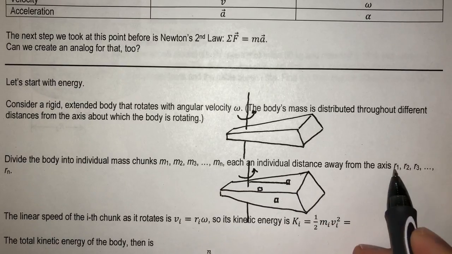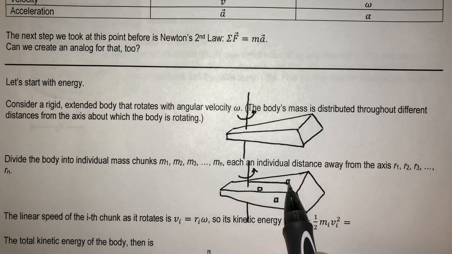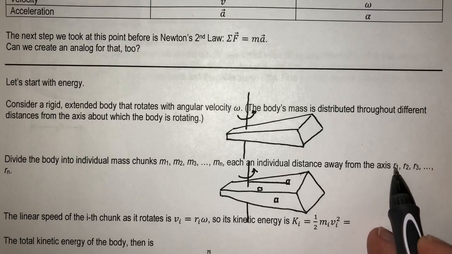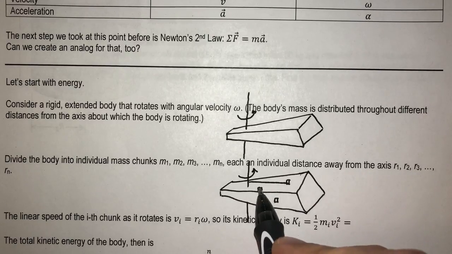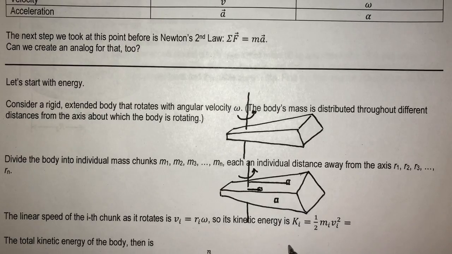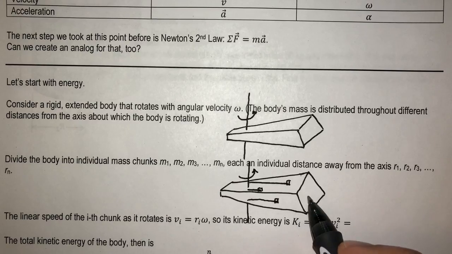And ask about the distance each of those masses is from the axis of rotation. So if this is mass 1, then we've got its distance from the axis of rotation as r sub 1. If that one's m2, then we've got its distance from the axis, r sub 2. If this is mass 3, we've got r sub 3, and so on. And we do that for all the n masses we've got.